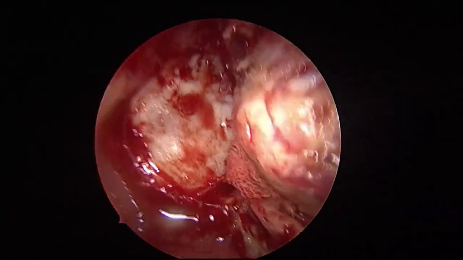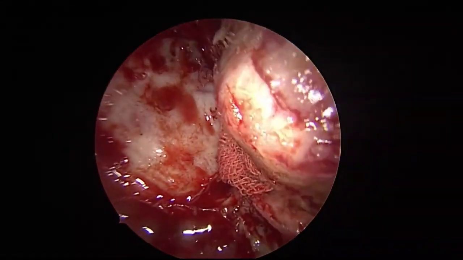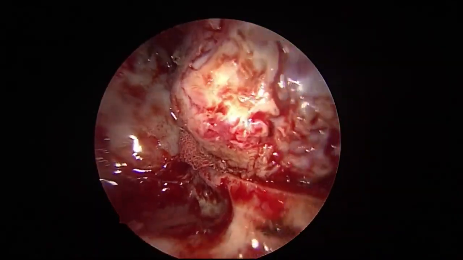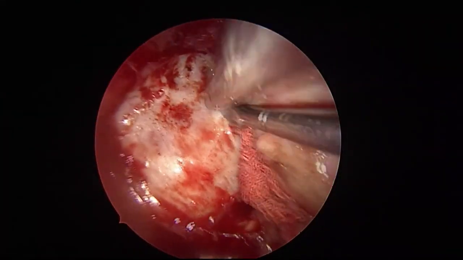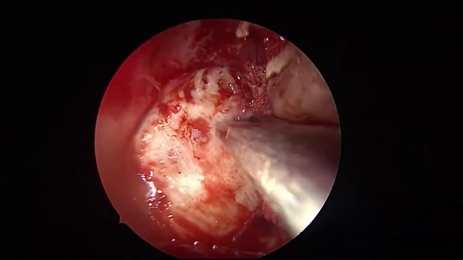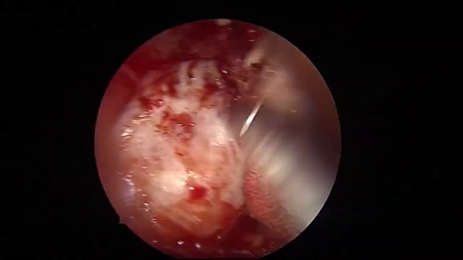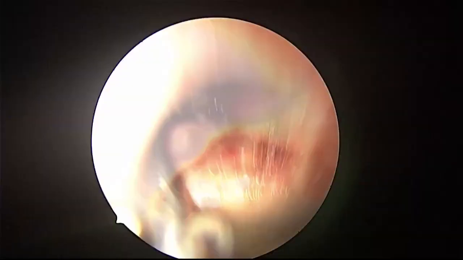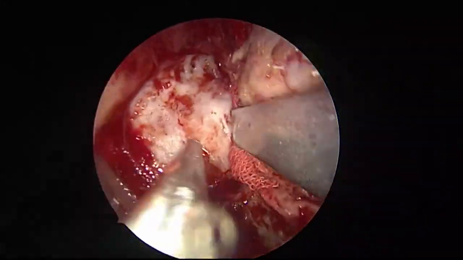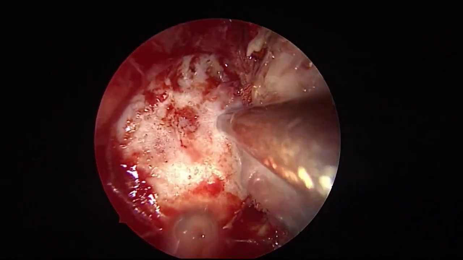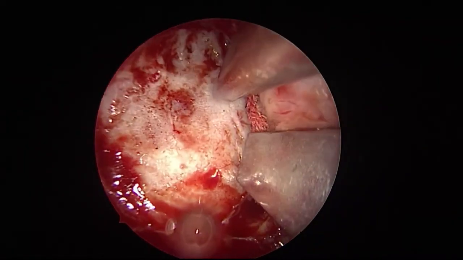I push with a gauze. See, now the entire posterior wall is in front of you. It was otherwise so difficult. So see, this is the posterior wall. It looks thinned out. This bone is thinned out because of the tumor mass pressure coming from behind. Can you see? Yes, sir. I'm cracking this bone, gently.